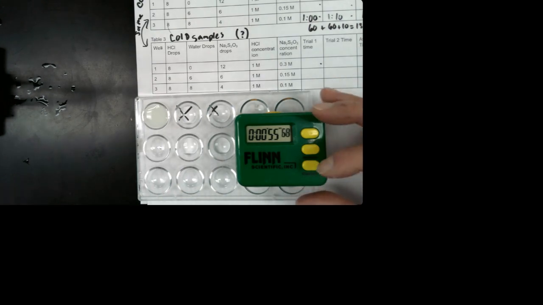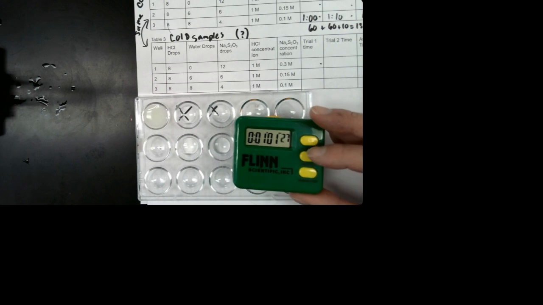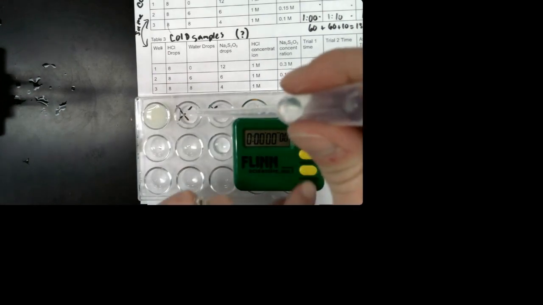All right, so that X is gone. So at some point before now, that X has disappeared. Okay, here we go. The next one. So add our hydrochloric acid.